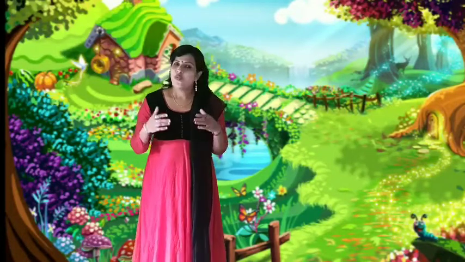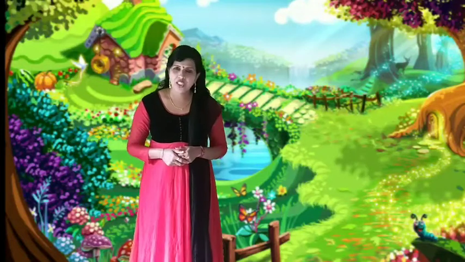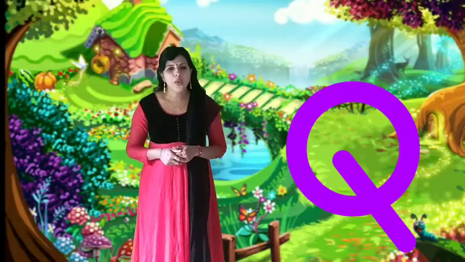Now we are learning the letter Q. Q is the 17th letter of the English alphabet series.